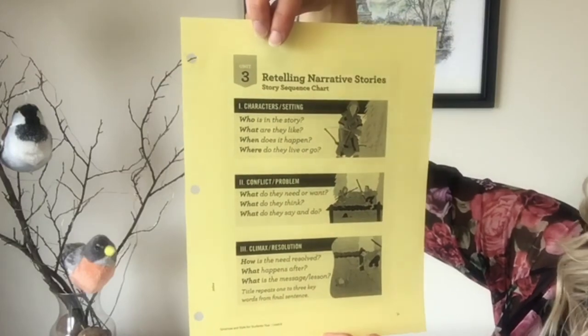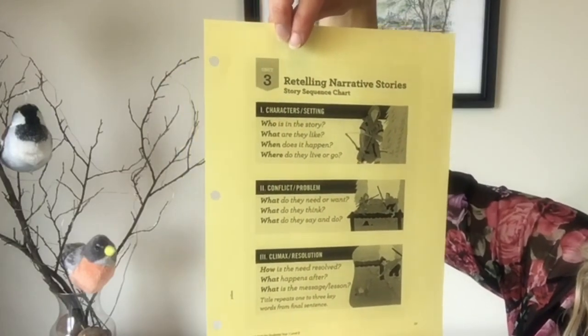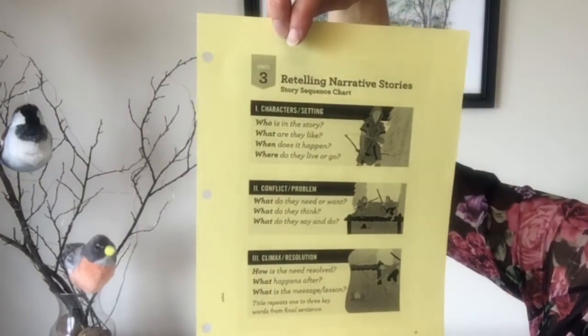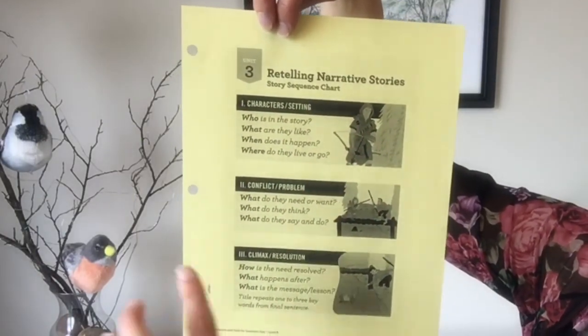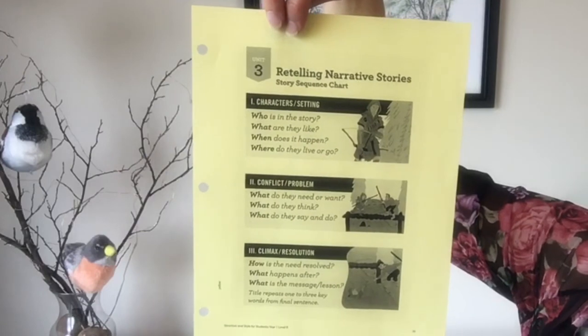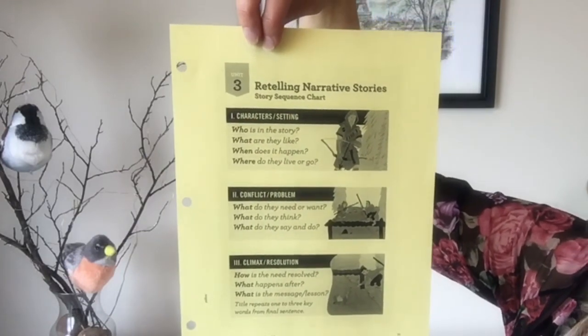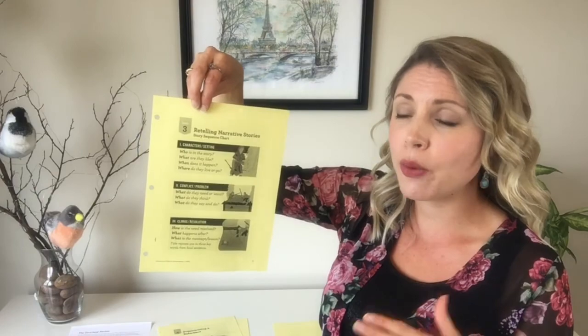So paragraph number 1, no matter how big or short the story is, you are going to introduce your characters and your setting. You're going to say who's in this story, what they're doing, and you're going to set up what's happening. Give a little background. It's not just where it's taking place, but what's going on.